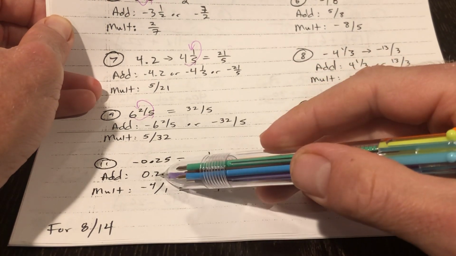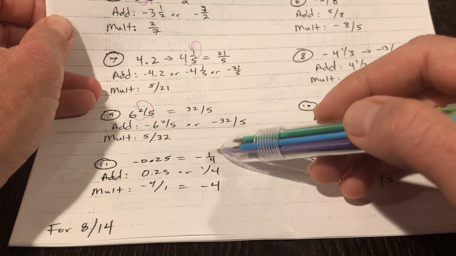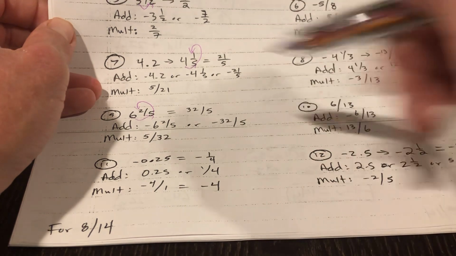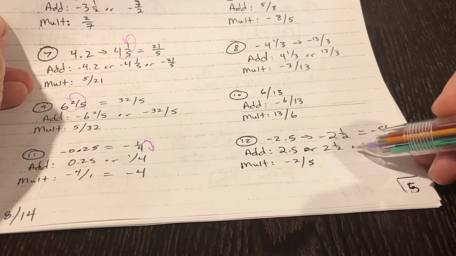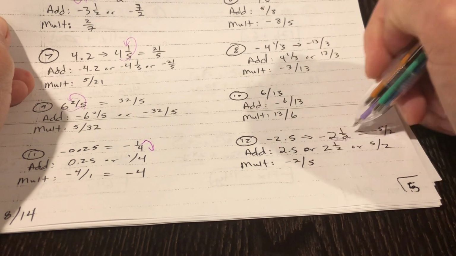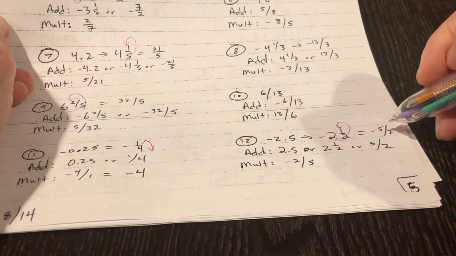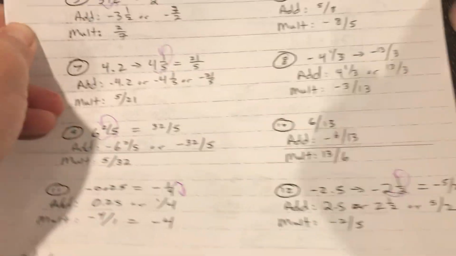All right, so the additive inverse is 1/4. And negative 1/4, if I flip it, I get negative 4 over 1, which is negative 4. So positive 2.5, the additive inverse. All right. I'm going to take 2 times 2 is 4. Add 1 to it. It's 5. Negative 5 over 2. Multiplicative inverse is negative 2/5.